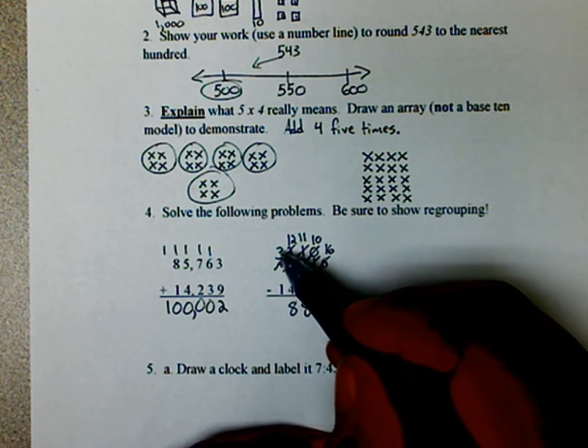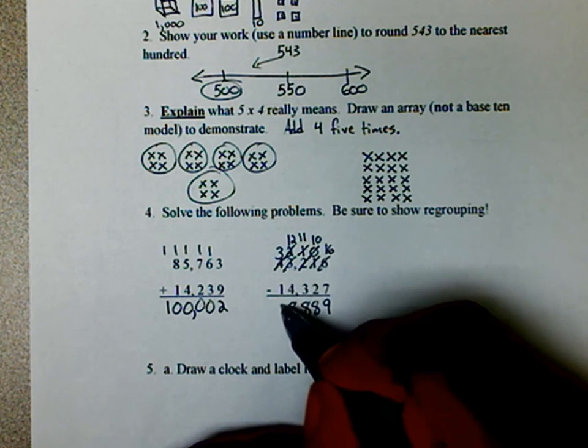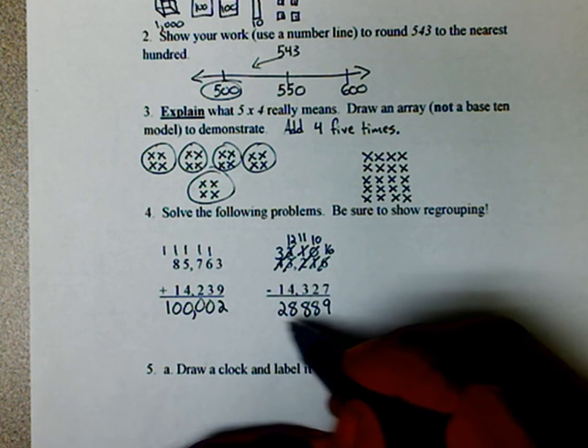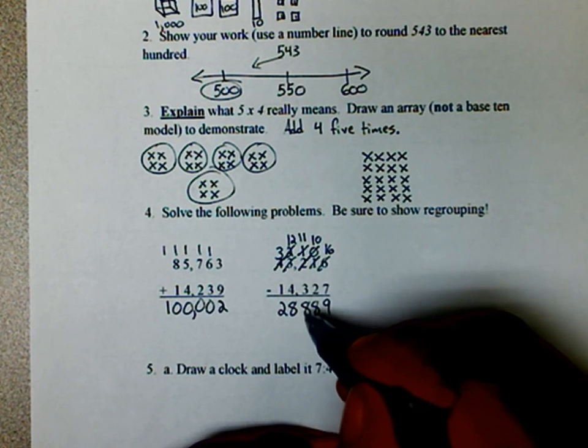And you get to move to your ten-thousands place. 3 ten-thousands minus 1 ten-thousand equals 2 ten-thousands. And we need our comma to separate our ones period from our thousands period. Ones, tens, hundreds, comma.